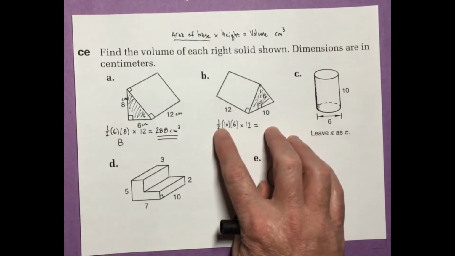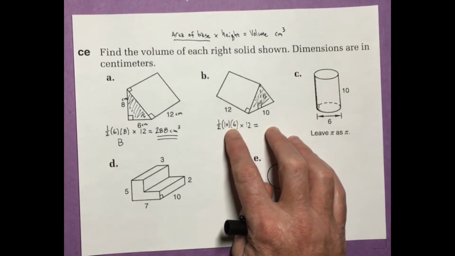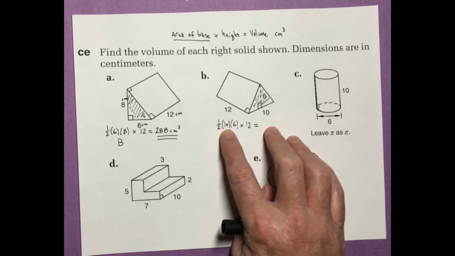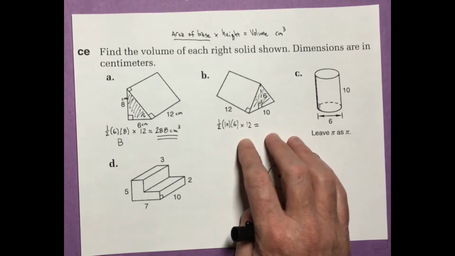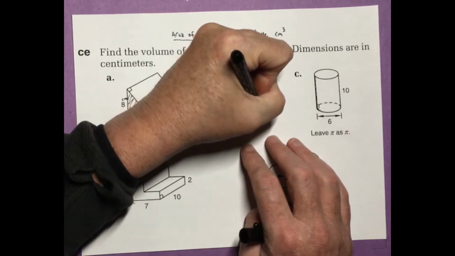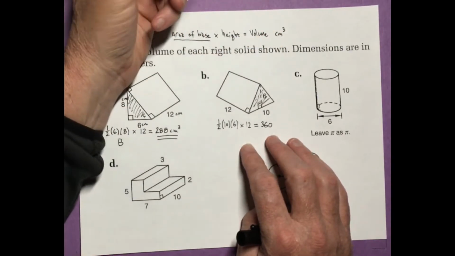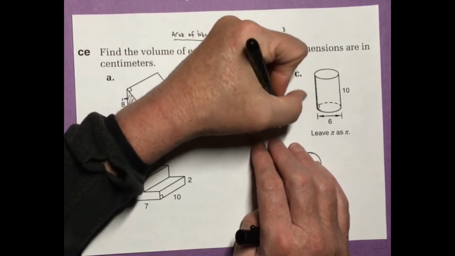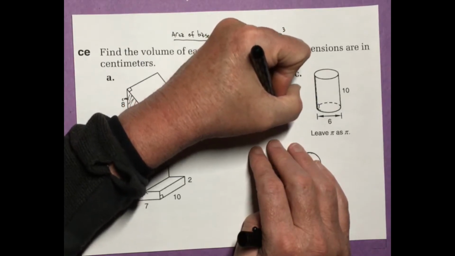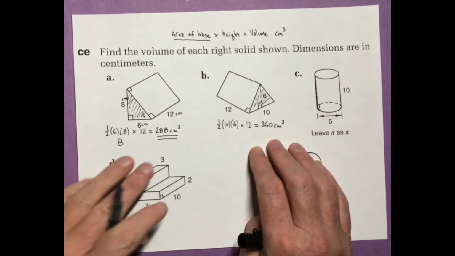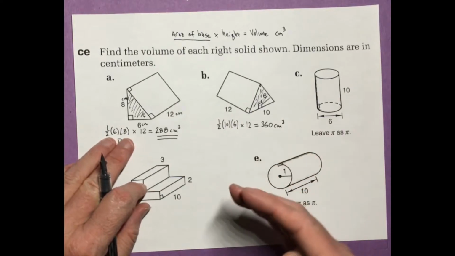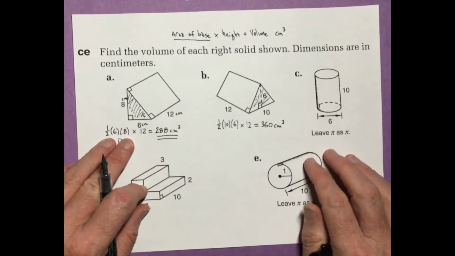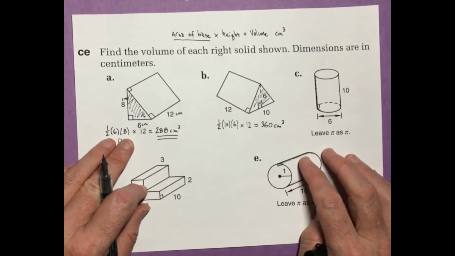Now, 1/2 times 10 times 6 is 60, so half of that is 30, and 30 times 12 is 360. 360 what? Well, centimeters times centimeters times centimeters, again, centimeters cubed. As we've discussed in class, area is measured in square units, volume is measured in cubic units.